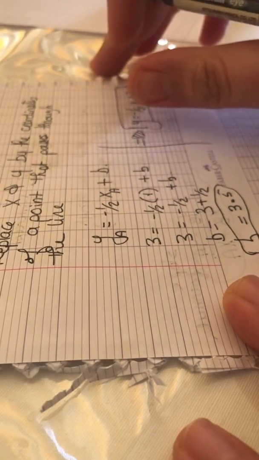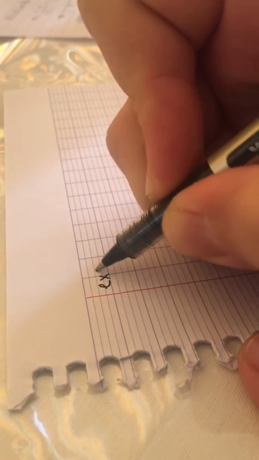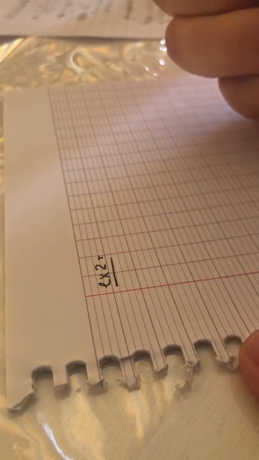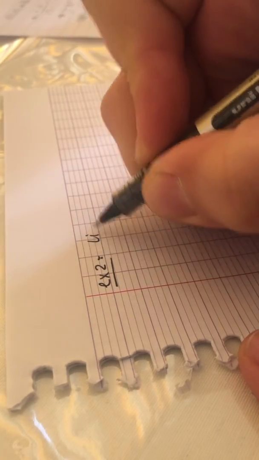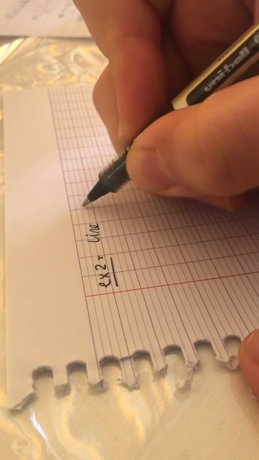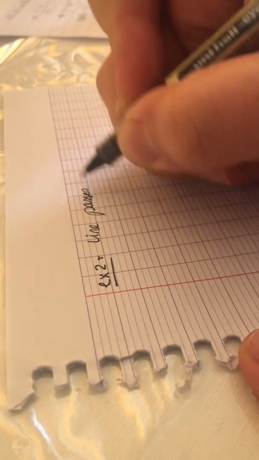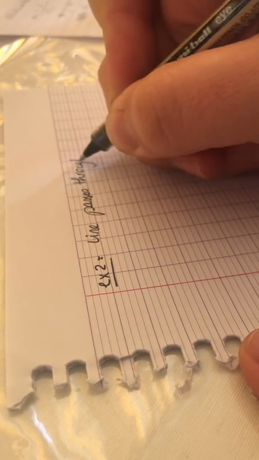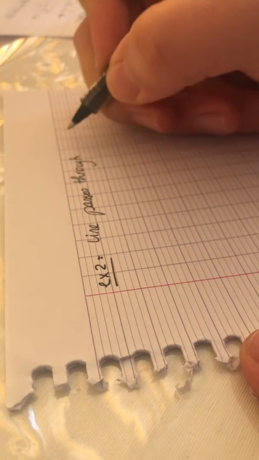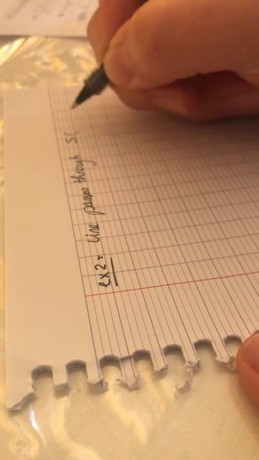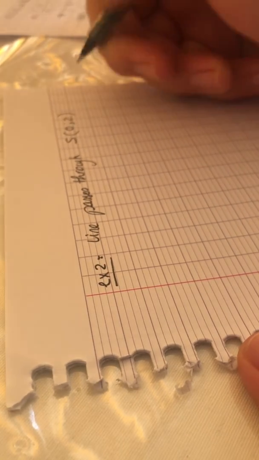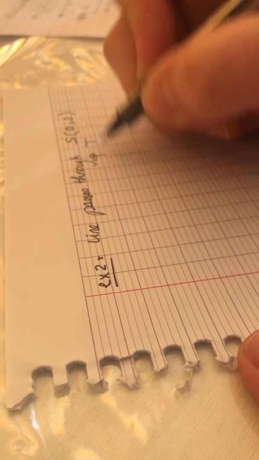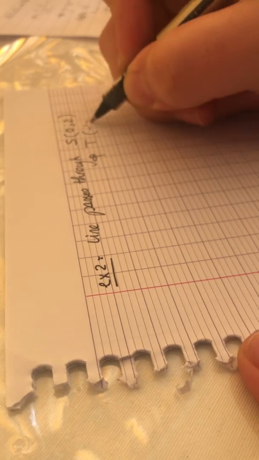And this is the equation of the line. Alright, so let's take another example and do it more quickly. So example 2, we need to find the equation of the line that passes through, let's say, point S of coordinates 0, 2 and point T of coordinates negative 1 and 3.